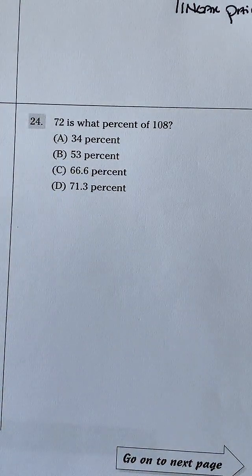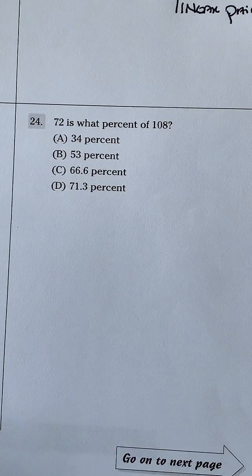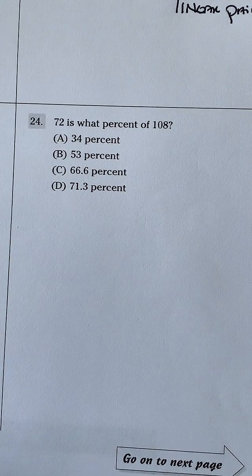All right, so let's take a look. 72 is what percent of 108? What do you think? Is it A, 34%, B, 53%, C, 66 and 6/10%, or D, 71 and 3/10%?